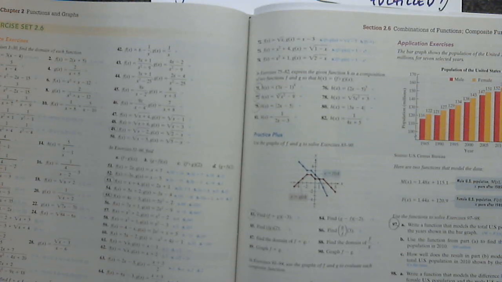f g of 2 is f of 2 times g of 2. So let's look at the blue and please tell me f of 2. F of 2 is? -1.